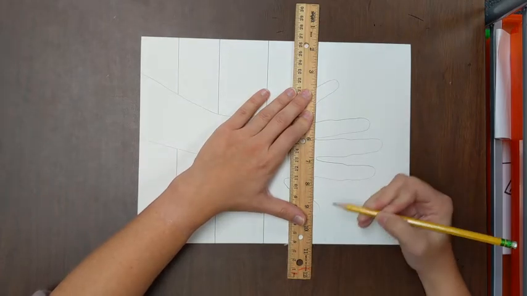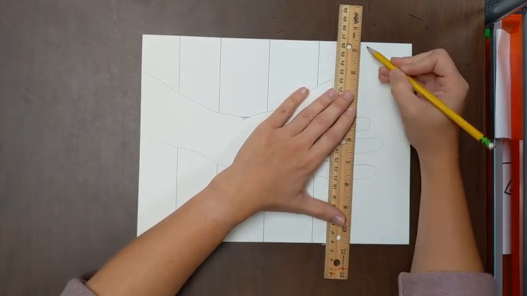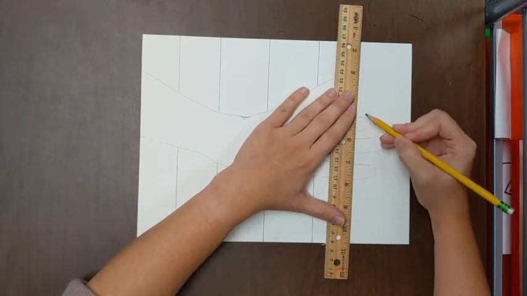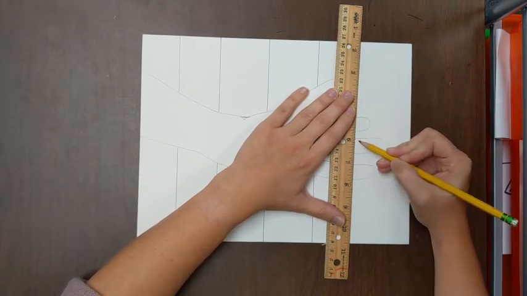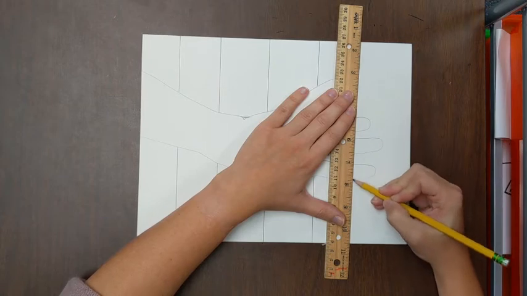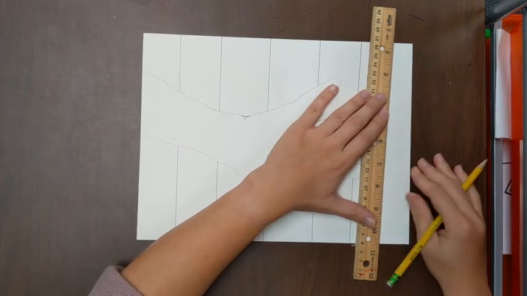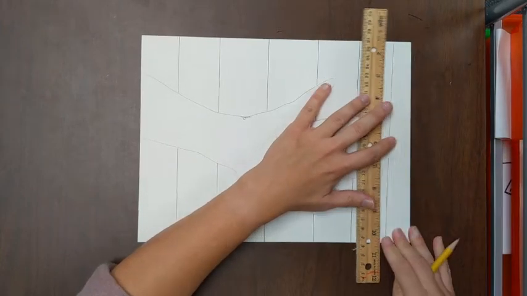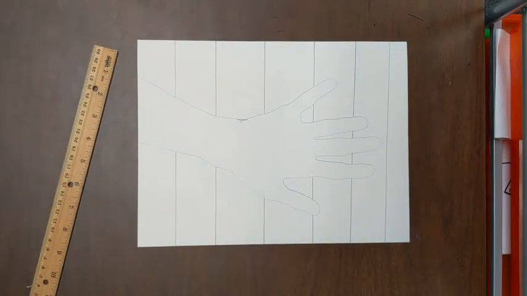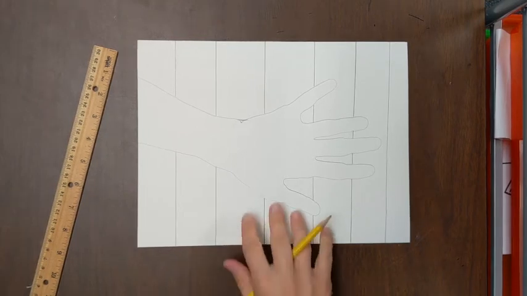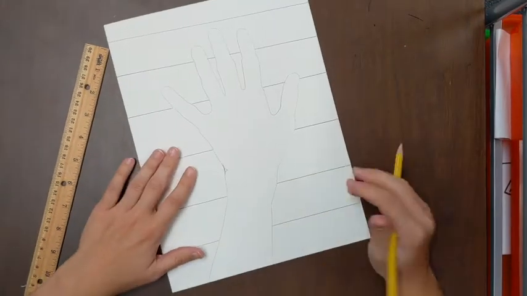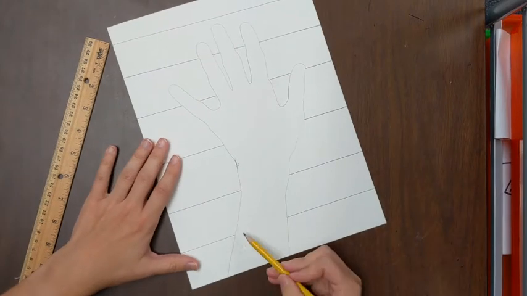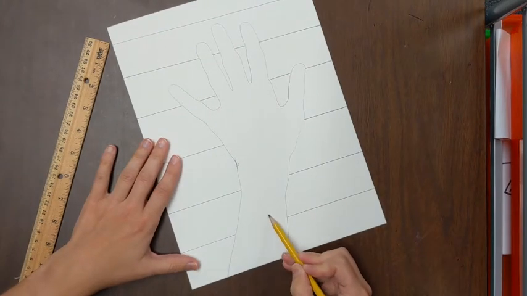Jump. Okay? So once you get to the finger area, it gets a little bit trickier. Whoa, jump. Whoa, jump. Whee! And then I get all the way to the end, and I do another straight line. So as you can see, I have a bunch of straight lines that are going almost through my hand, but not quite. And now I'm going to jump to marker so you can actually see how these look a little bit better.